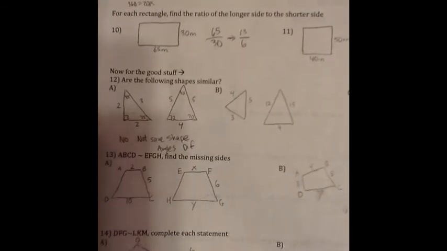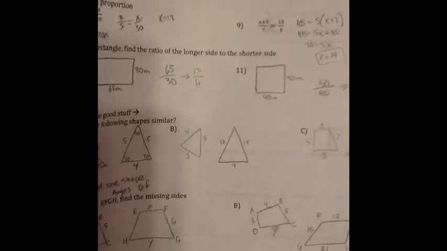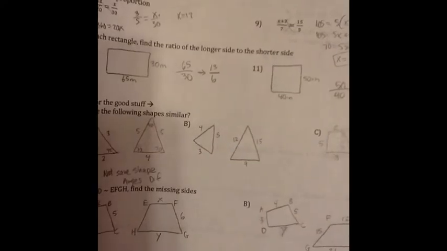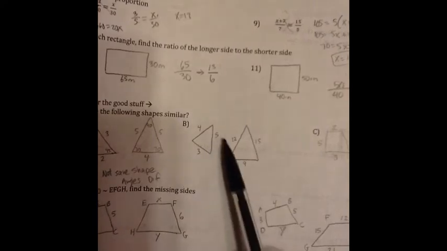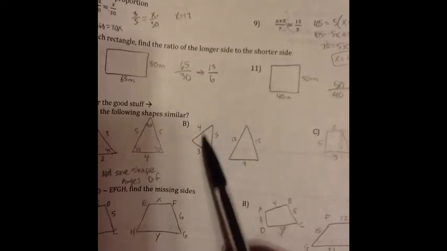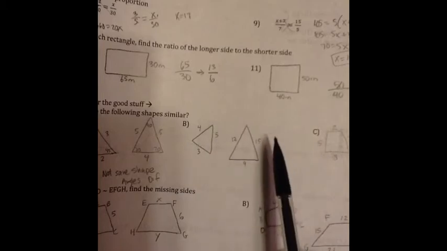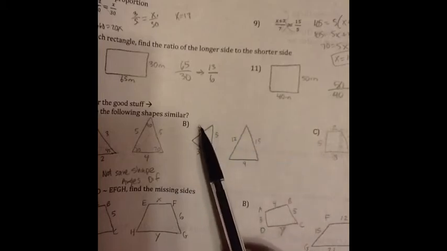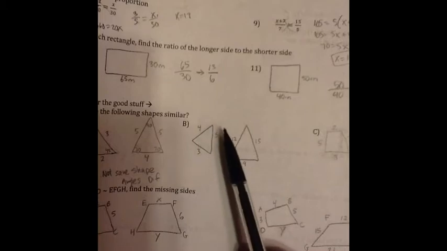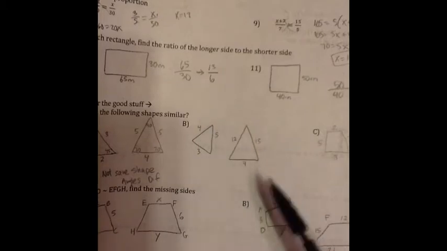Alright, moving on to B. Here they didn't give us any information about the angles, but they look like this is just a bigger version of that triangle. And so are they similar? Well, if they're similar, the angles have got to be the same. Well, we're just going to have to assume they are. And are the sides proportional? Well, let's check that out.